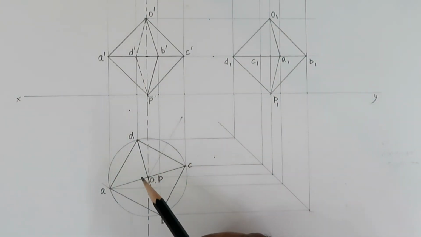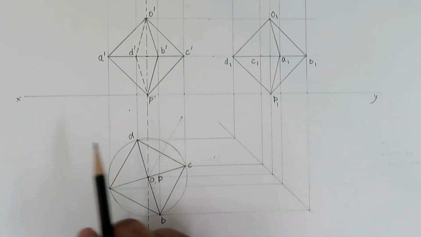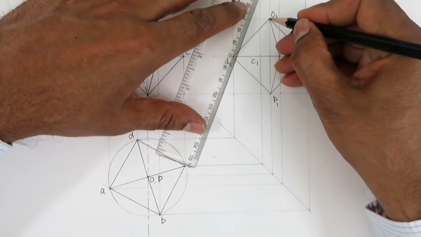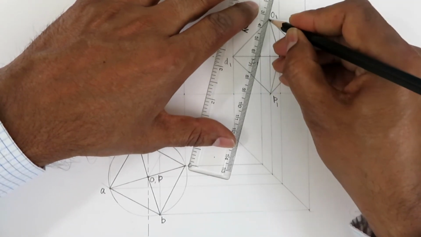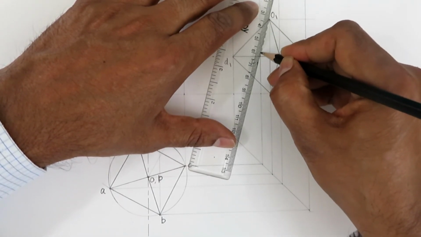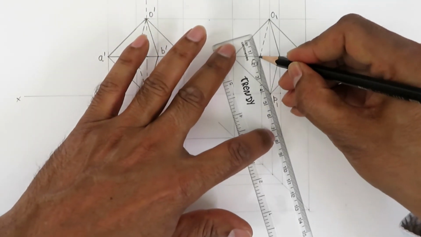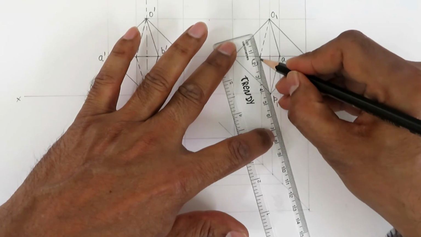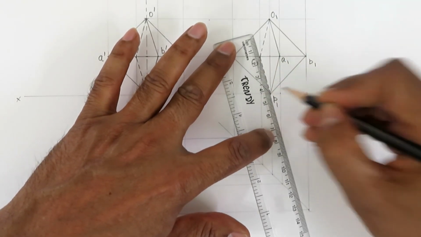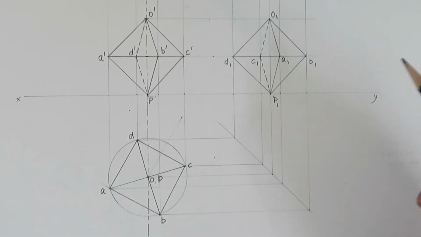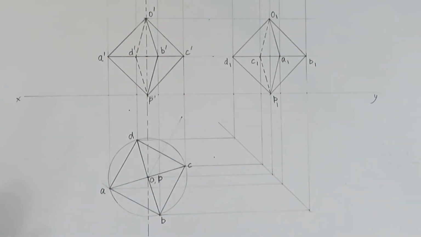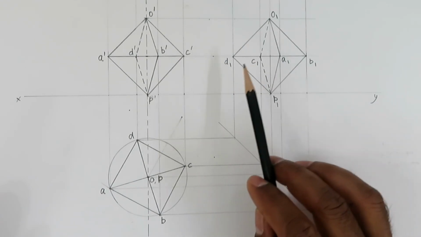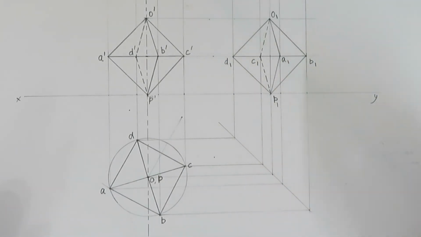Now the edges OC and CP will not be visible in the left hand side view, so therefore this will be a hidden line or dotted line. Similarly, CP. Since this is a very symmetric shape, we can see that the front view and the side view look quite similar. So this is the way we can draw the orthographic projections of an octahedron.